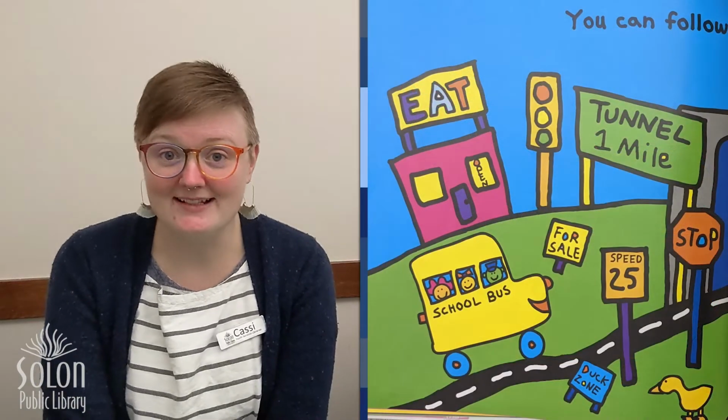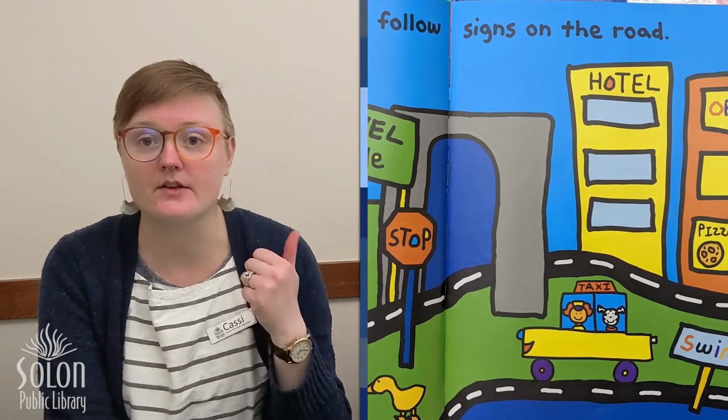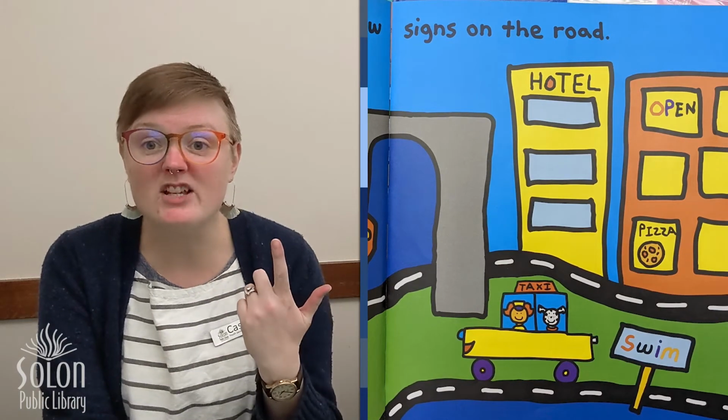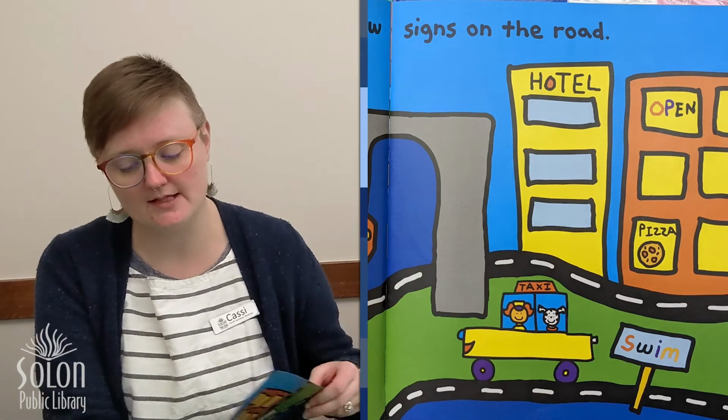You can follow signs on the road. That's right, not just at the zoo. There's signs all over the place. There's signs on the road. There's signs at restaurants. There's signs here at the library. All kinds of different signs.